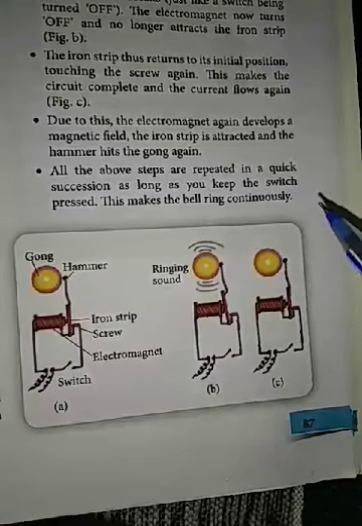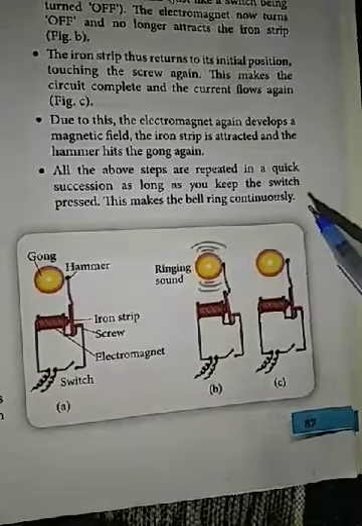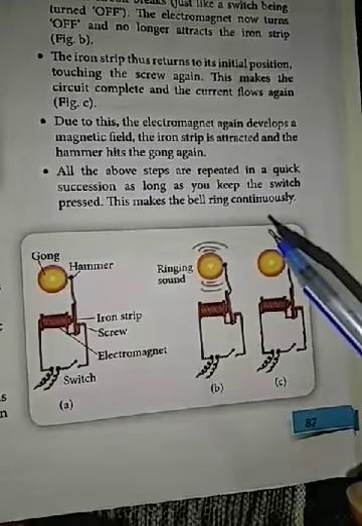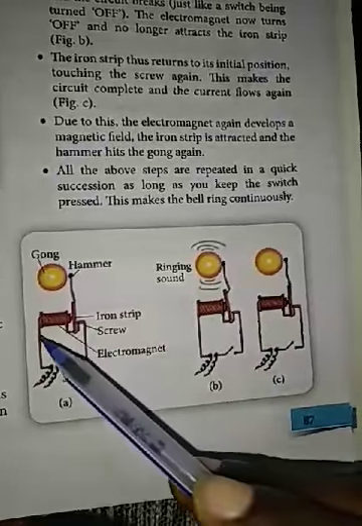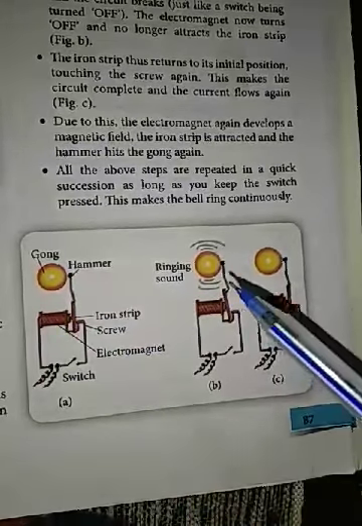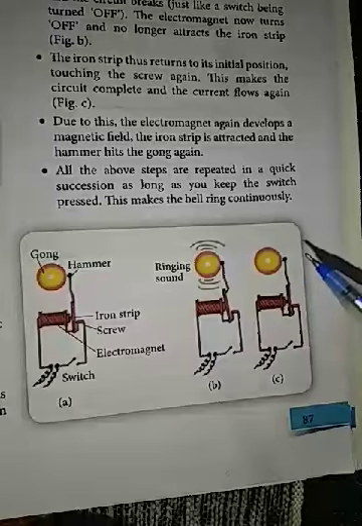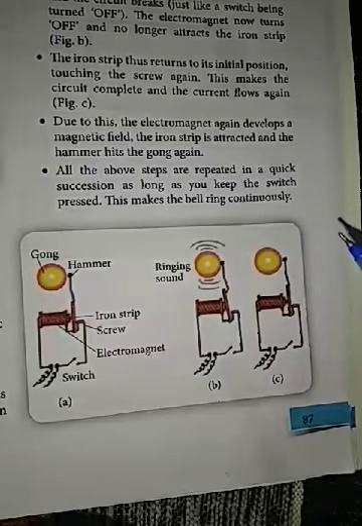Construction of an electric bell. An electric bell is a simple device which has a soft iron core with copper wire. This is the soft iron core over which copper wire is wound.